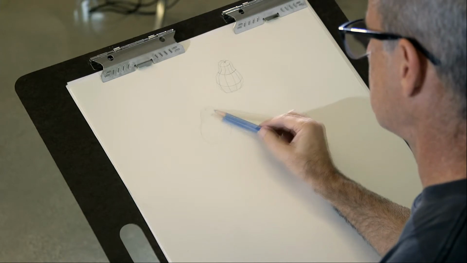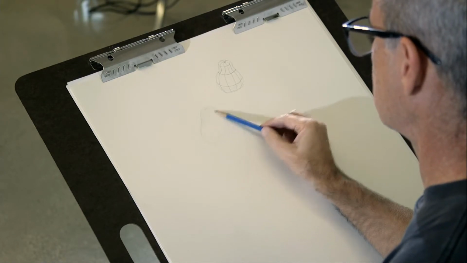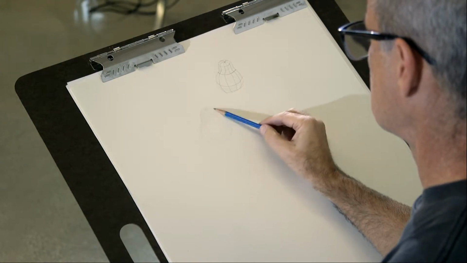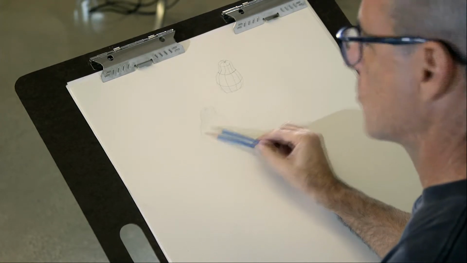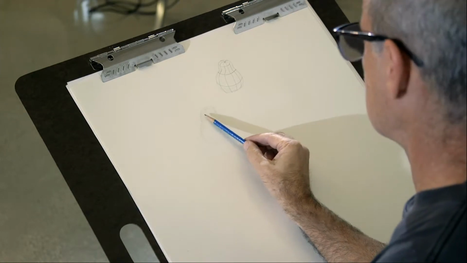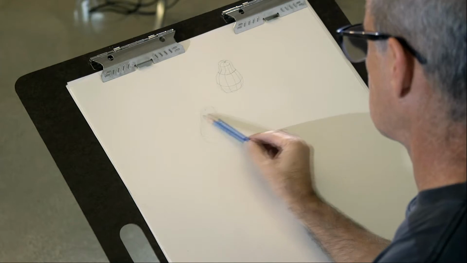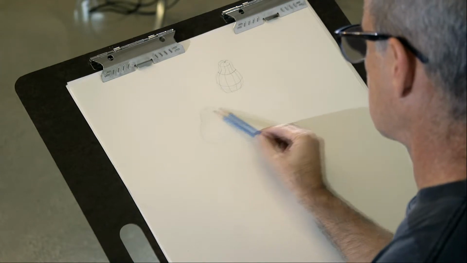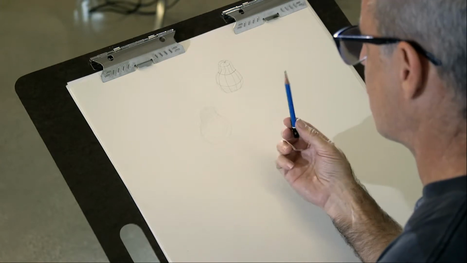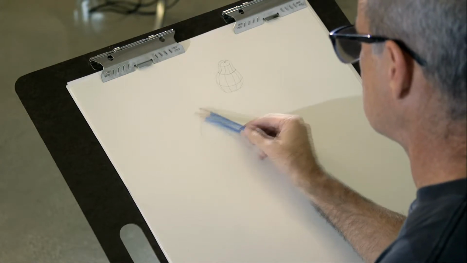And so I'm doing a single direction hatching stroke right now on top of the pear. Now, behind the pear is white paper, but even that white paper isn't going to be white, so it's going to have a value on it as well.